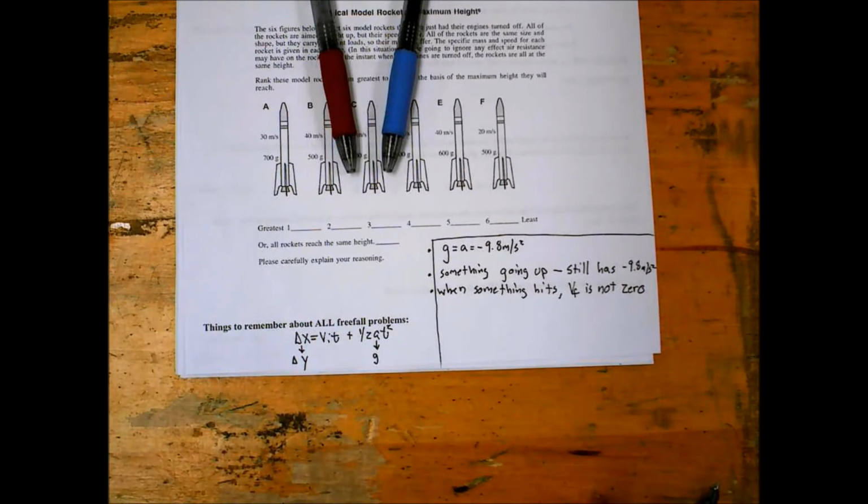Let's talk about V final. We throw something up, it hits the ground. Okay, people want to go, oh, V final is 0 because it hit the ground and it stopped. Now while that's kind of true, we always take V final to be the velocity right before it hits. V final is just that final velocity right before it strikes the ground.